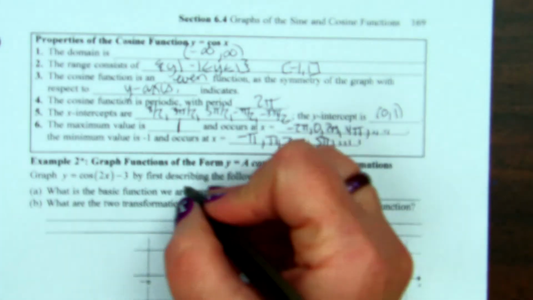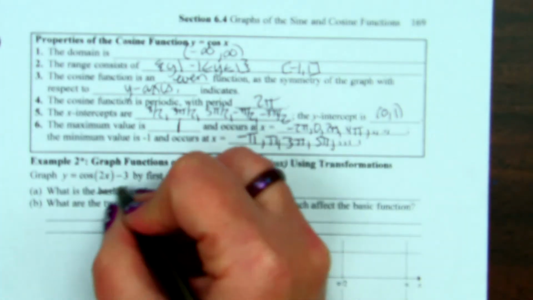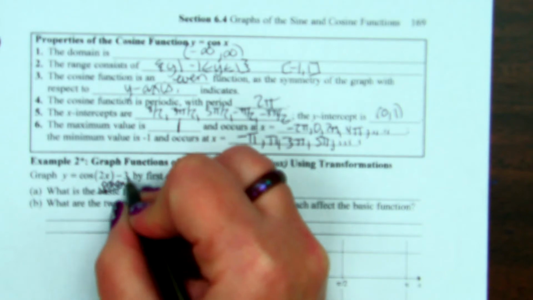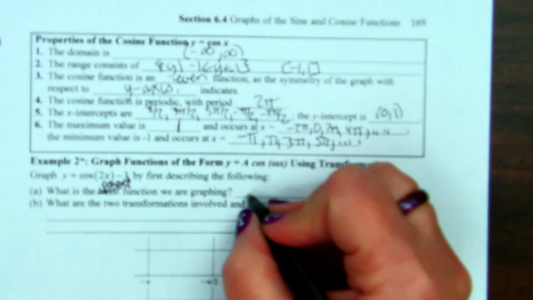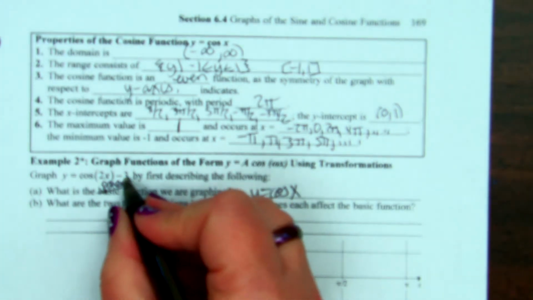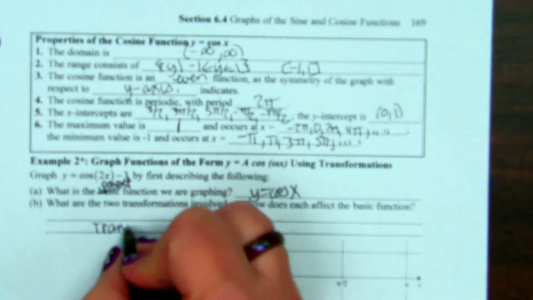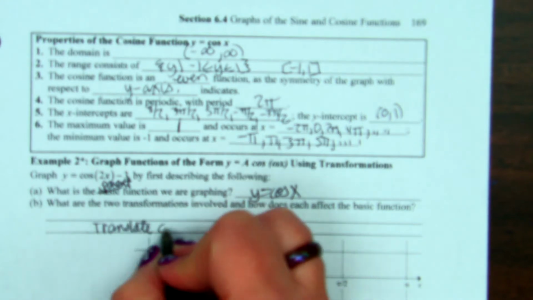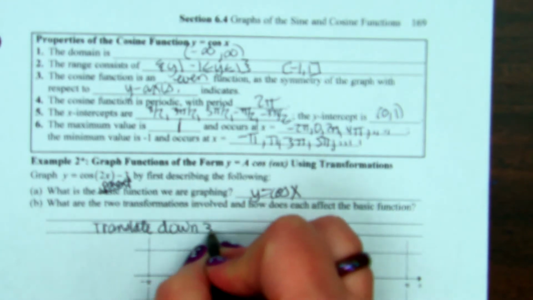So the basic function we're graphing, we're going to call it the parent function. The parent function that we're graphing is y equals cosine x. What are the two transformations? Well, the negative 3 means translate down 3 units.